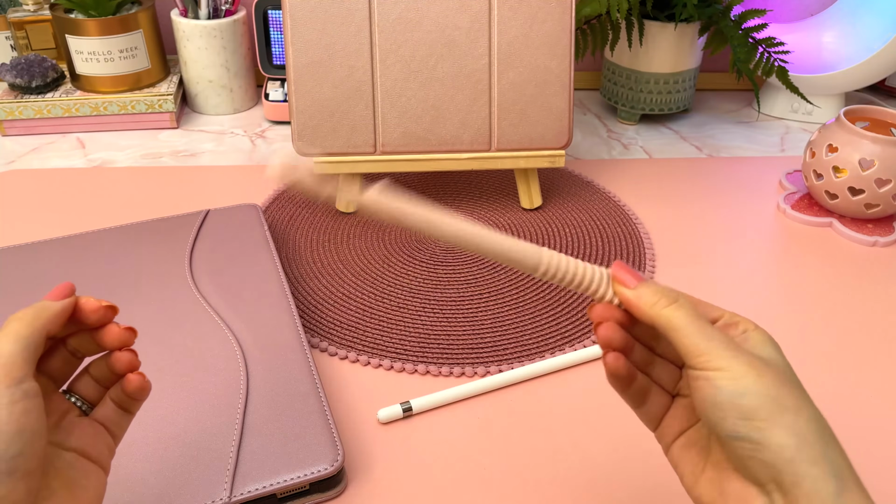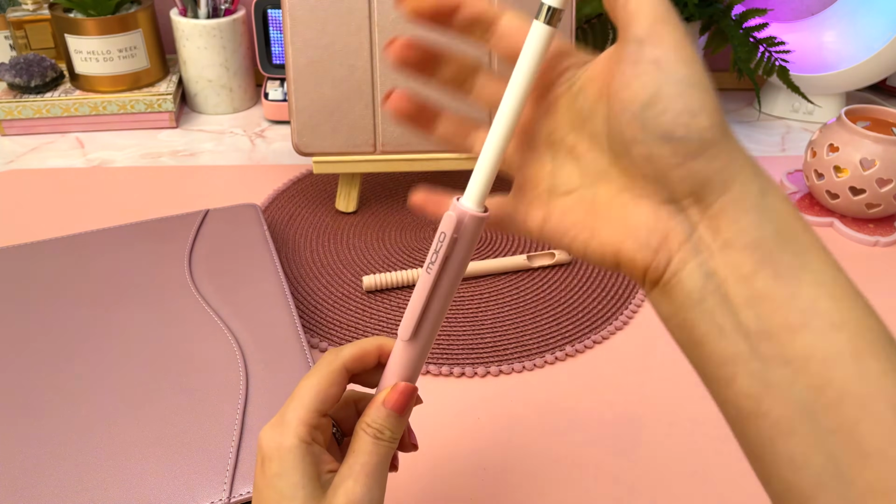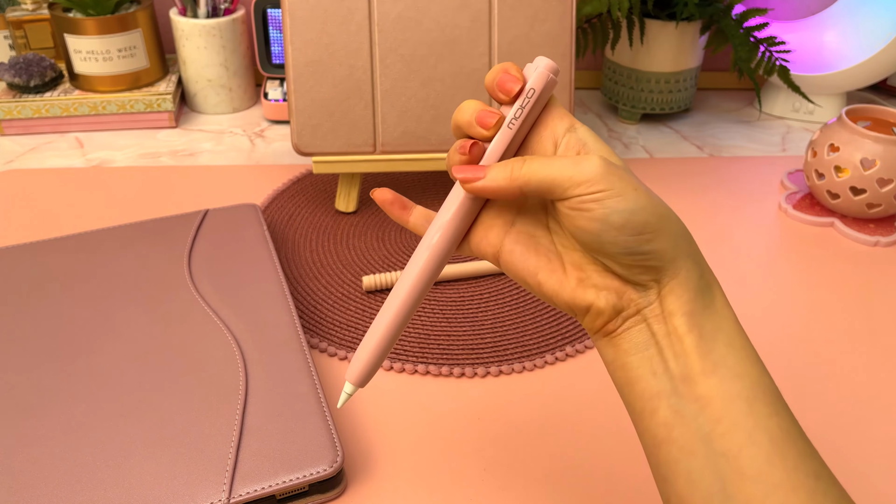For the Apple Pencil, I like to use a cover. A rubber one like this is great for providing extra grip when writing, and there's lots of different designs for both generations of the Apple Pencil.